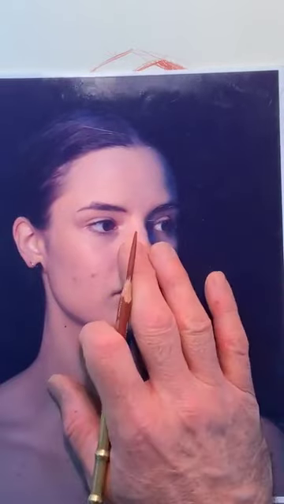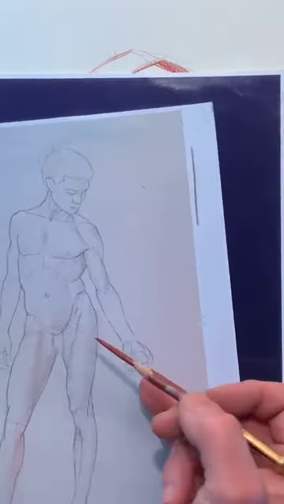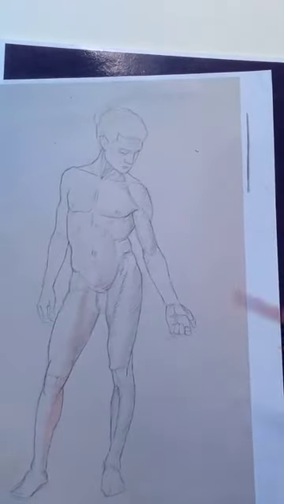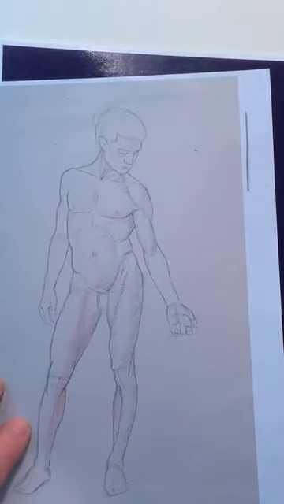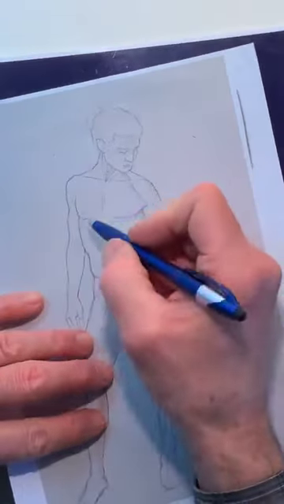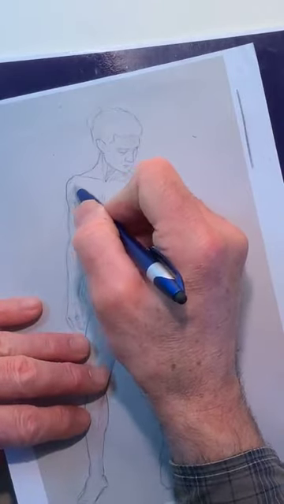Like this. And you could also take a piece of tracing paper, put it over here, and then practice, or a photocopy. Take a photocopy of one of your drawings, and then you go over this, like this, for example.